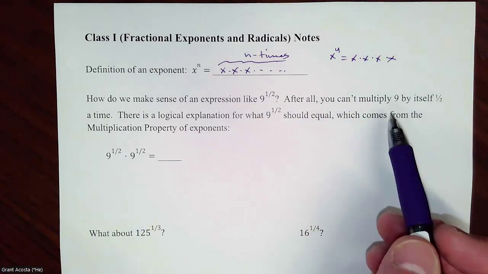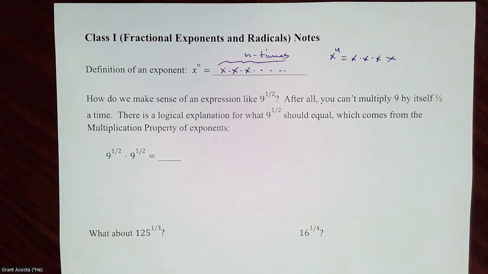But then as you've probably seen, if you have an exponent that's a fraction, that just doesn't make any sense. You can't multiply 9 by itself a half a time. So how do we decide what 9 to the 1/2 should be? And the logical explanation for this comes from the multiplication property of exponents.